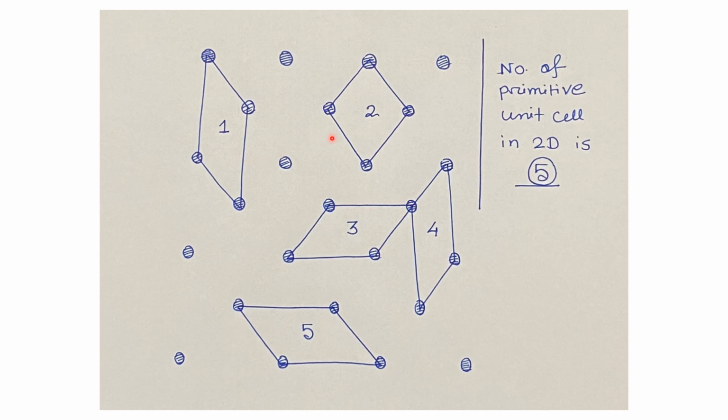Number 2 possibility is this. So connecting these 4 points we can get another primitive unit cell for this two-dimensional crystal structure. Third possibility is this. So connecting these 4 points we will get the third possible primitive unit cell. Fourth possibility is again a parallelogram connecting by these 4 points. And the last and fifth possibility is connecting these 4 points to get the parallelogram shaped primitive unit cell for this two-dimensional crystal structure. So there are total 5 possibilities.